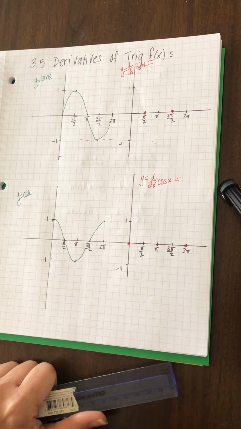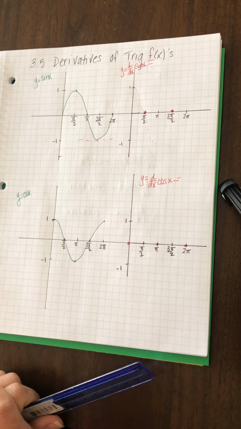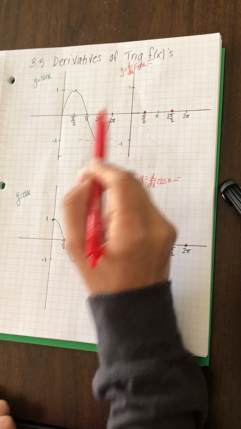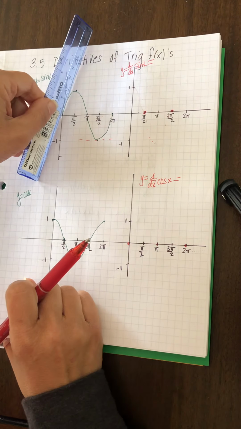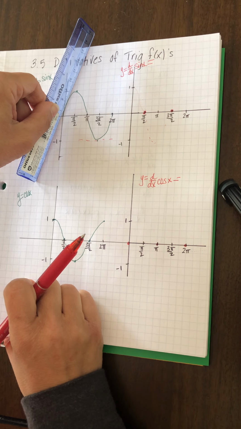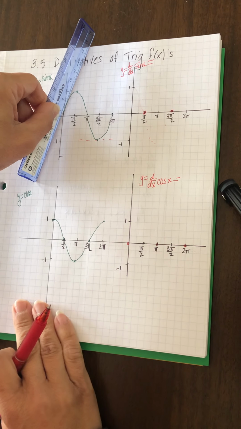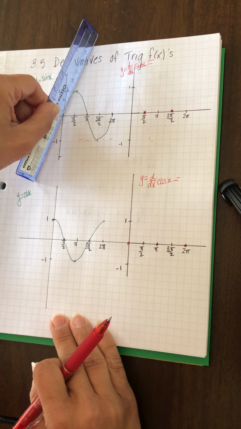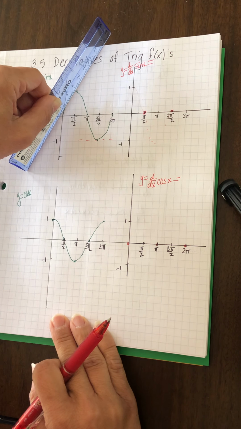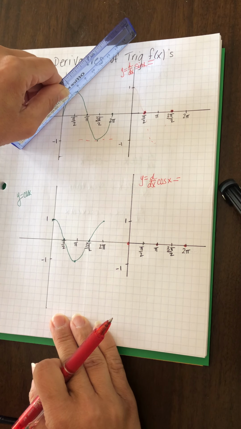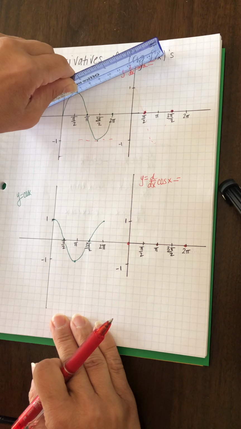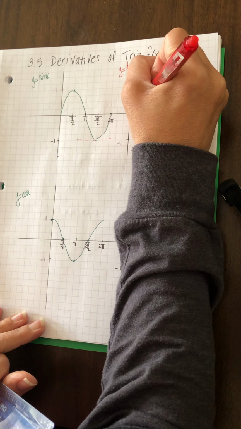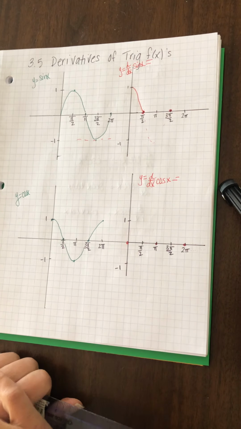So now the question is what's happening in all these other intervals. So I'm going to start when theta is 0. When theta is 0, I have a pretty steep slope for my tangent line. So my ruler here is representing the lines. And as I approach pi over 2, the slope is still positive, but that slope is approaching 0.